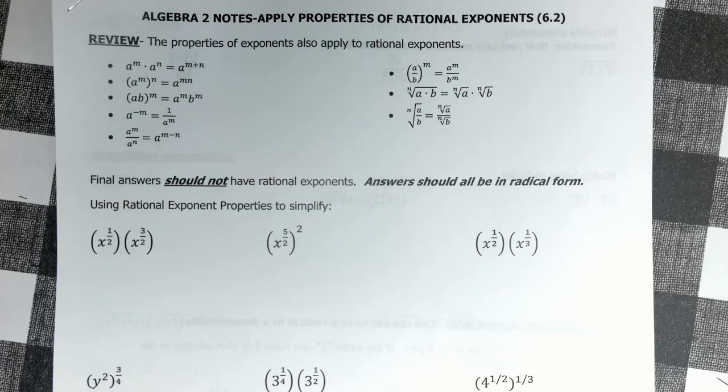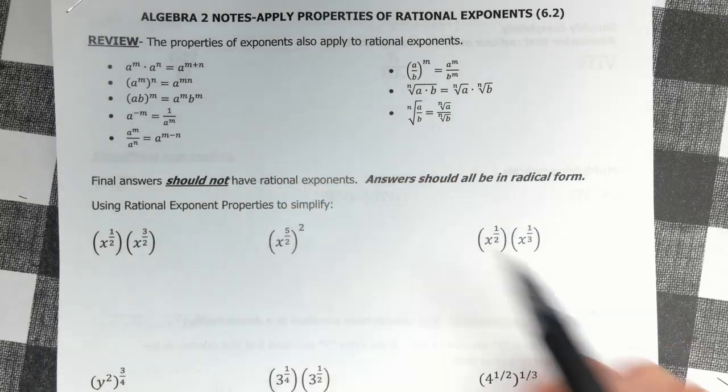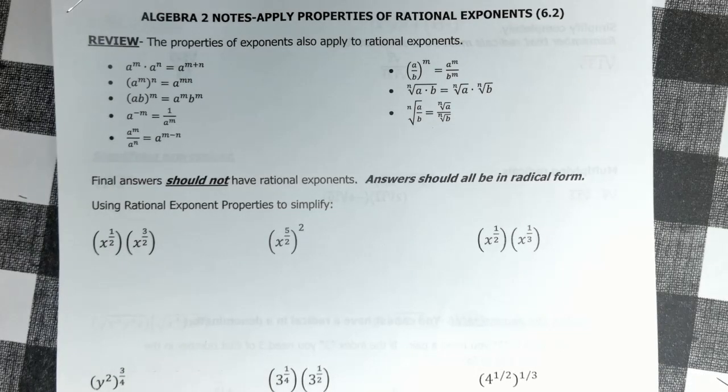Okay, so the properties that we've already talked about for just basic exponents are going to also apply to our rational exponent. So your rational exponent is just an exponent with a fraction. Okay, that's all rational means, is it can be expressed as a fraction.